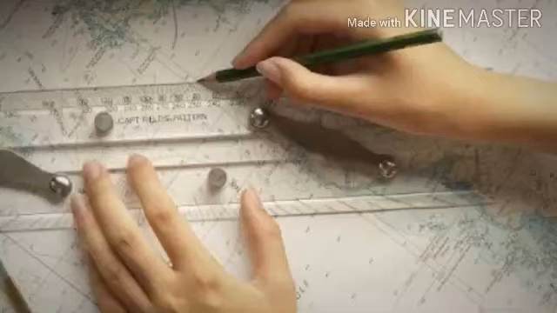Therefore, a plan shows a very small area of a place or a building in great detail. So this is the explanation of a sketch and plans. After watching this video, you can study the differences between a sketch and a plan yourself.